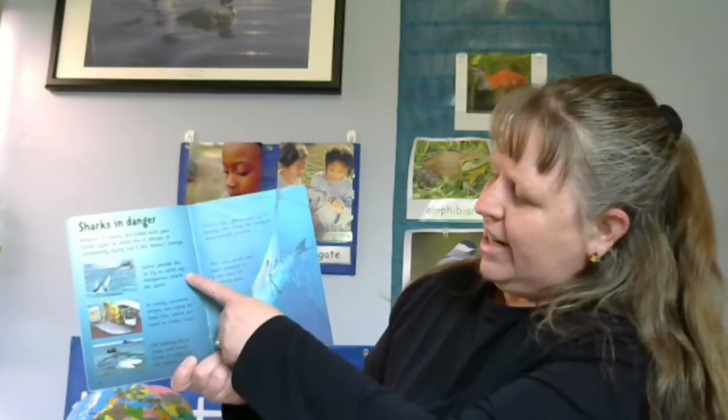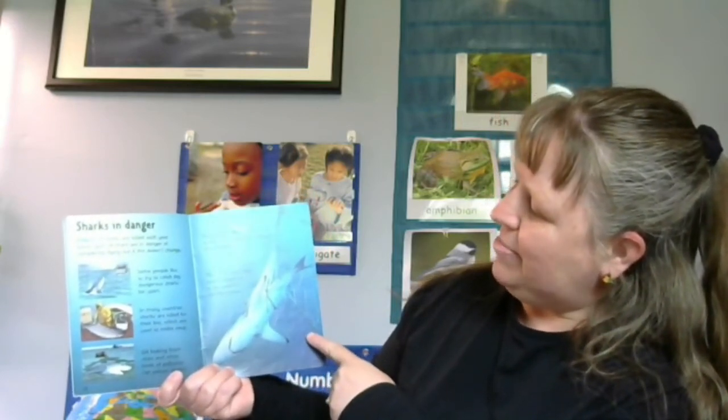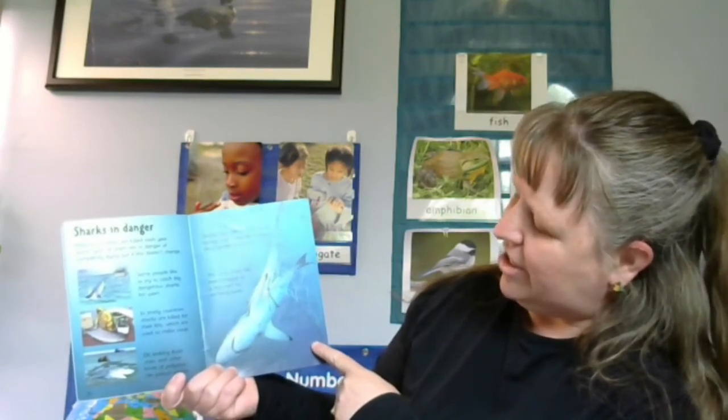Some people like to try to catch big dangerous sharks for sport, meaning that they just try to catch them because it's fun to catch sharks and say, hey, I caught a shark. In many countries, sharks are killed for their fins, which are used to make soup. Oil leaking from ships and other kinds of pollution can poison sharks. So if we put pollution in the water, that can hurt sharks. Sharks also get tangled up in fishing nets and they die because they cannot breathe. This silky shark has been trapped in a net used for catching tuna, which is very sad.